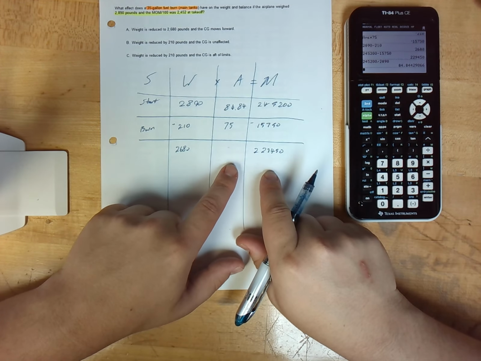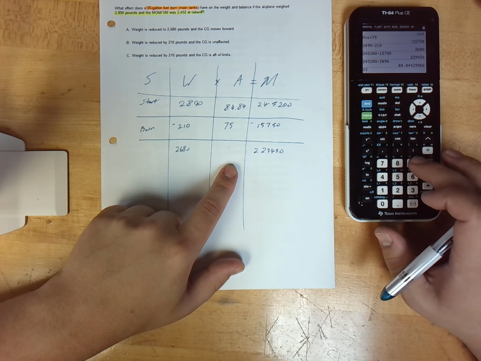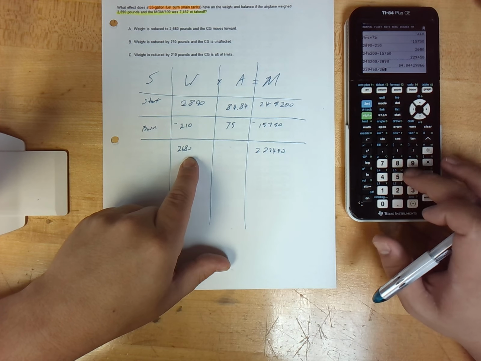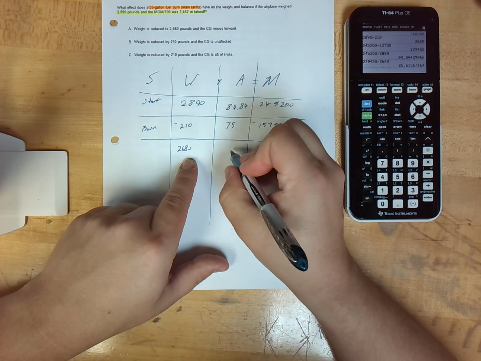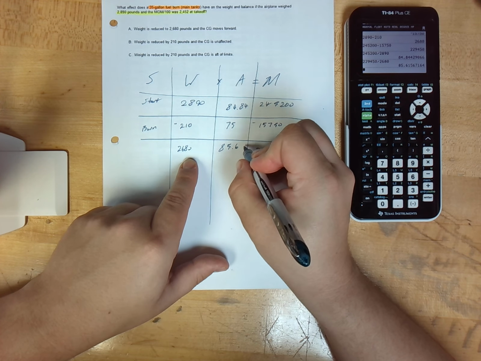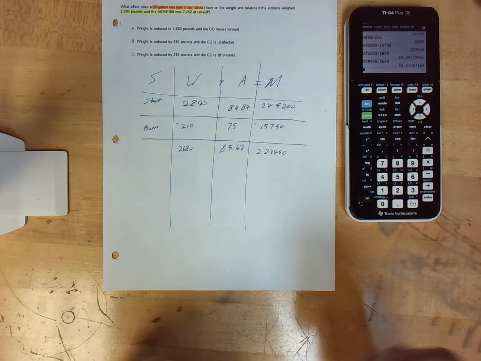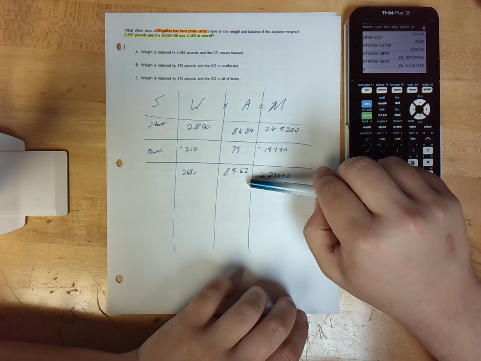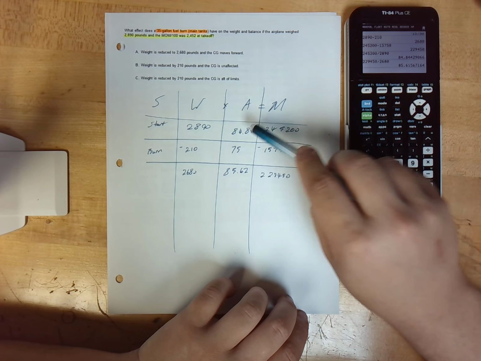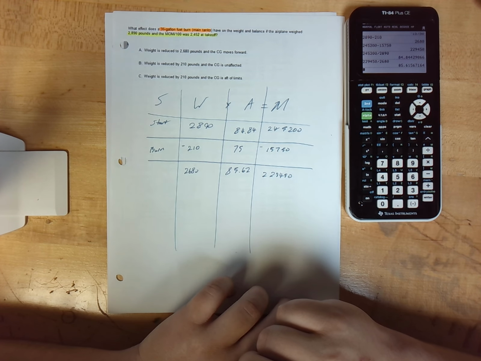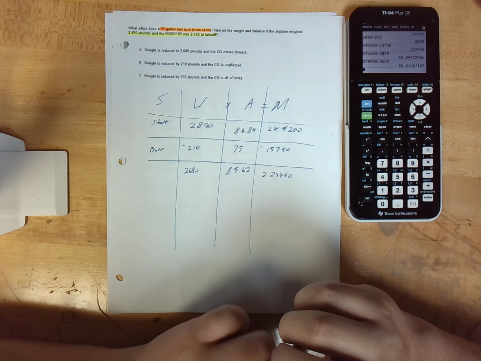And now we just do the same thing down here. 229,450 divided by 2,680 gets us 85.62. So we can say with confidence the center of gravity moved aft. This number is bigger than this number. That means that our center of gravity moved aft.